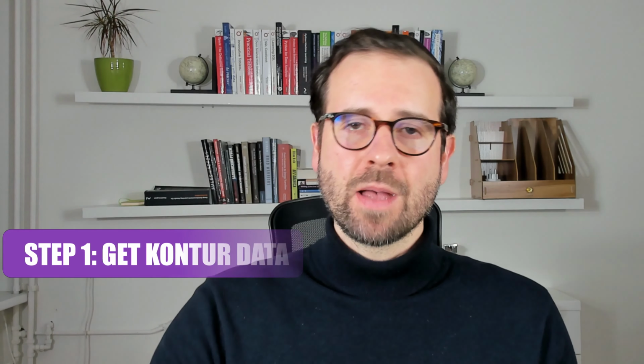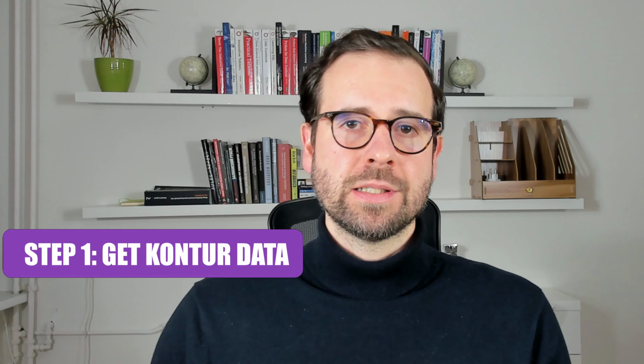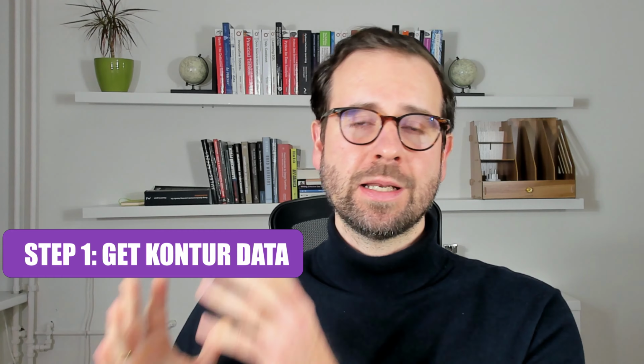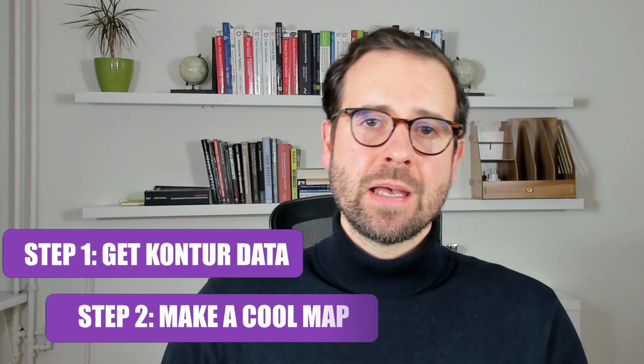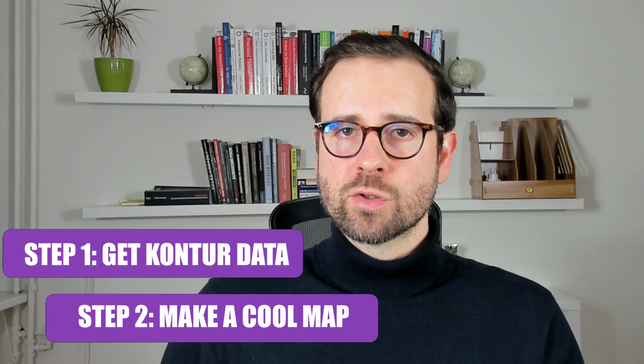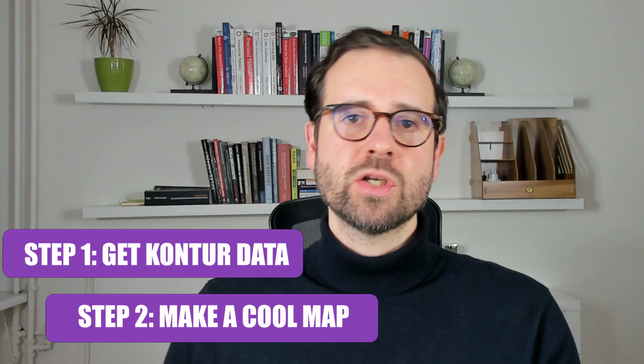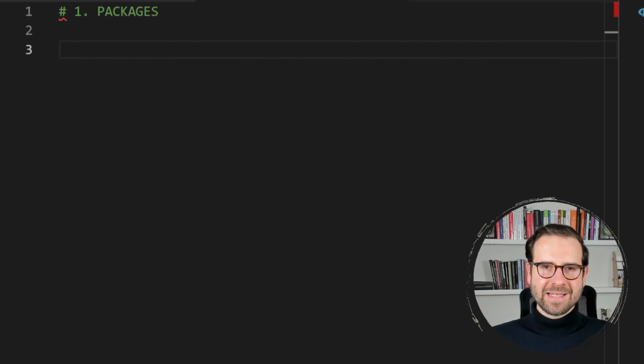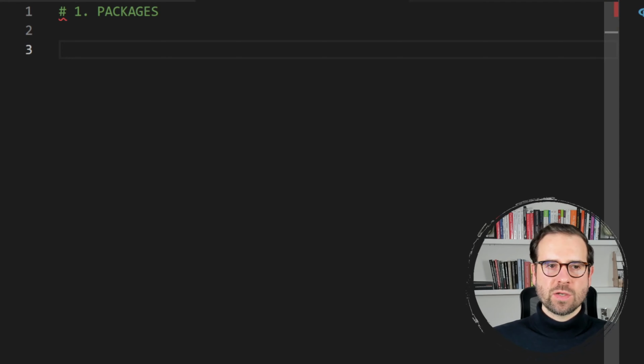We'll be taking two steps in this tutorial. The first step will be to load the Kontur population data for Switzerland into R, and the second step to use DeckGL to create a 3D interactive population map of Switzerland. All right, guys, let's get started by first of all installing and then loading the packages we need.